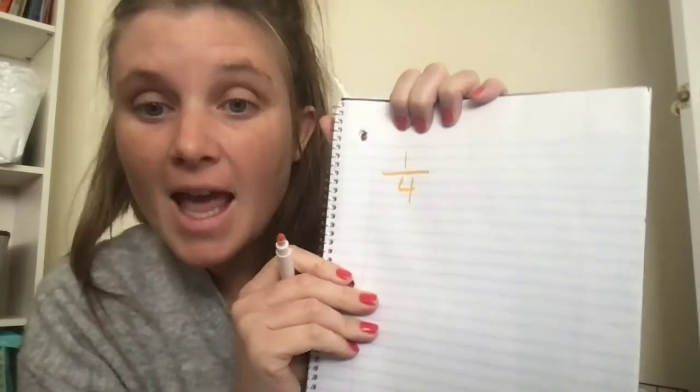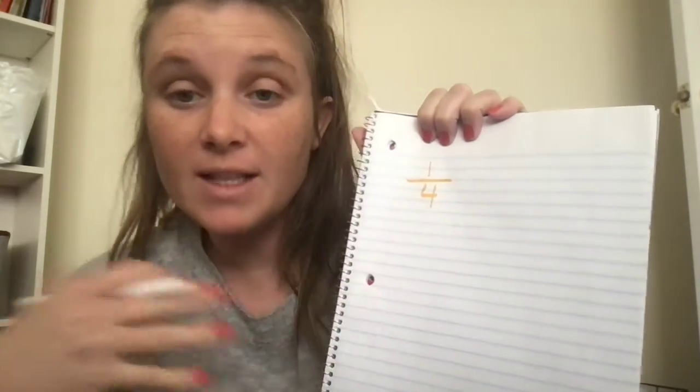Okay, if we have 1/4 and we want to know, if you have 1/4, can you find an equivalent fraction? Well, we know that we could draw a picture, right? Or we could look at a number line. But here's a little tricky way. You can times the numerator and the denominator by the same number.